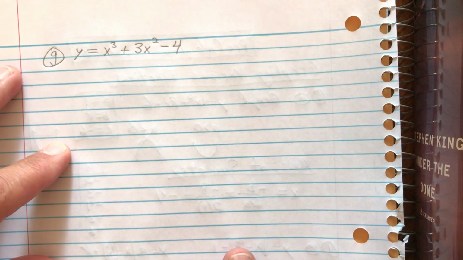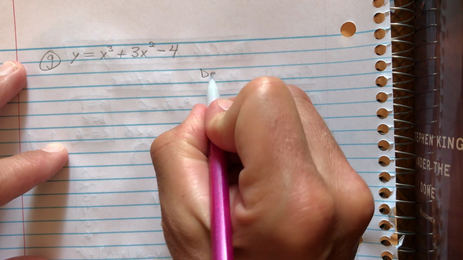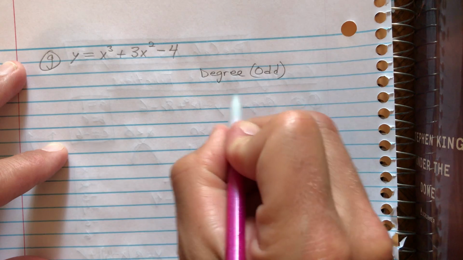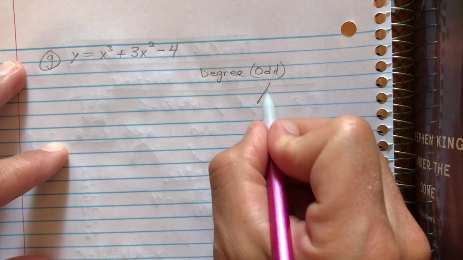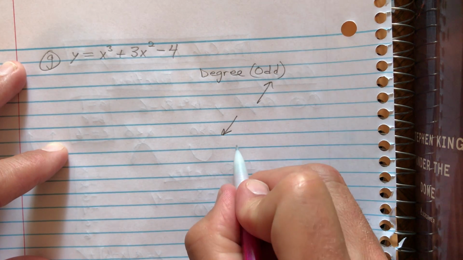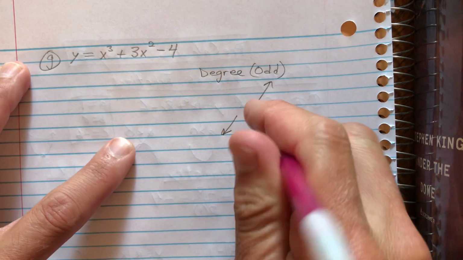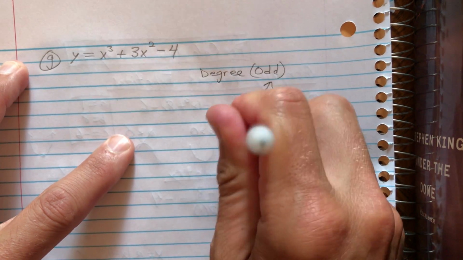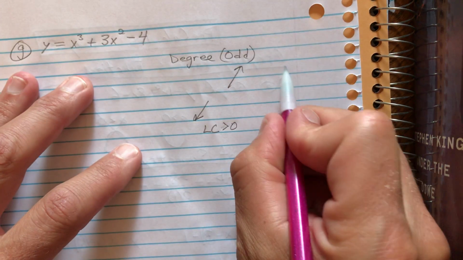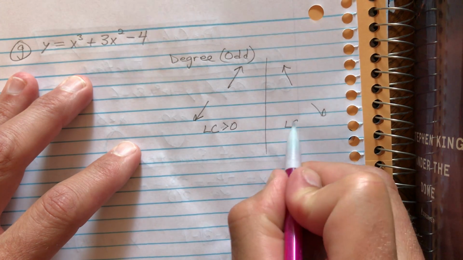So the first thing you want to know is if the degree is odd, the ends of the graph go in different directions. So it could look like this. That's if the lead coefficient is positive. Or it could look like this. That's if the lead coefficient is negative.